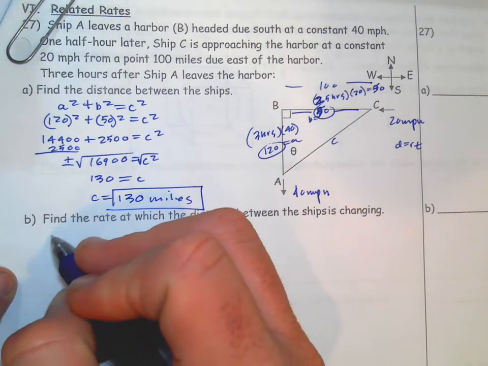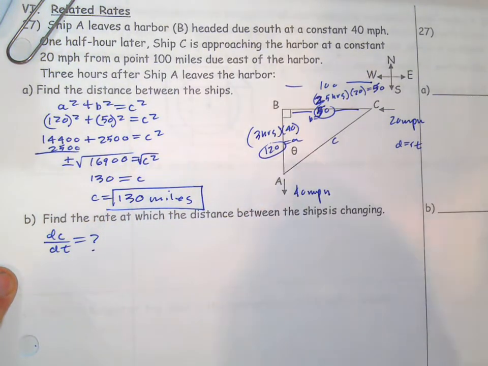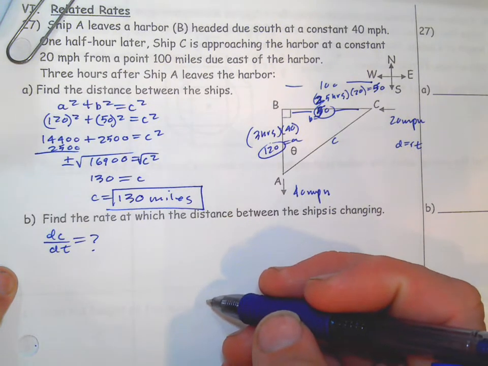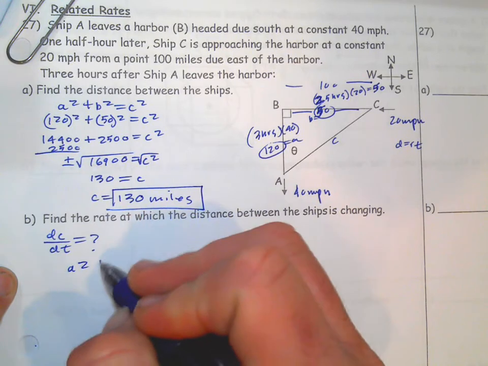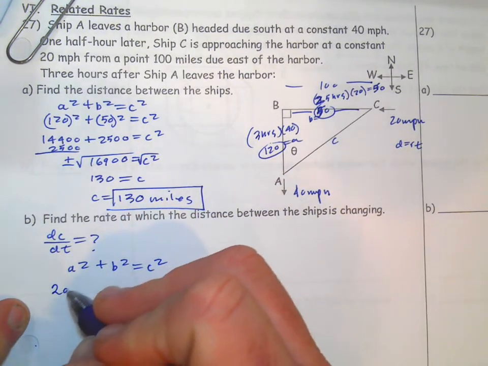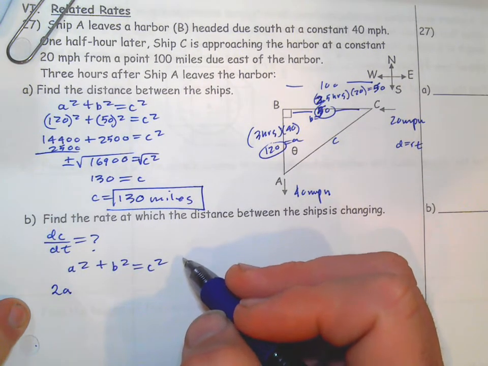So we're looking for dC/dt using my variables. You could use different letters. Make sure whatever letters you use are on the picture. Okay, so we need a relationship, which we've already established and used. Pythagorean theorem. Take the derivative. Now, are any of these values constant? We can plug them in ahead of time, make our derivative easier. Nope, none of them are constant.